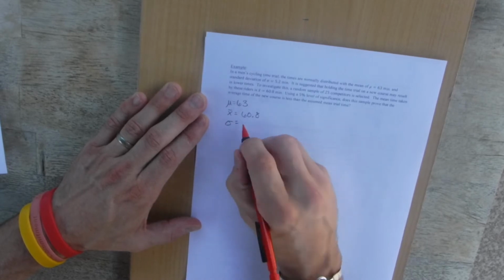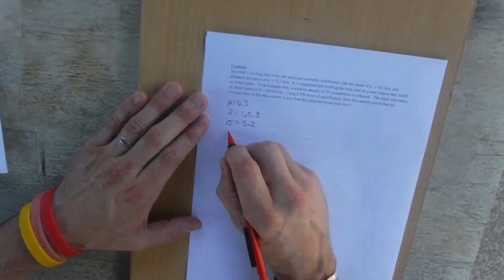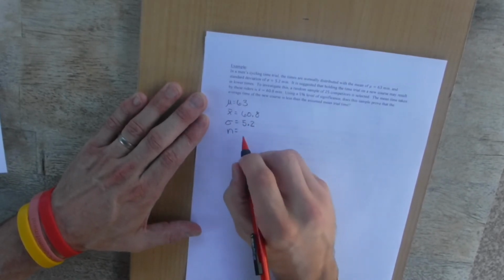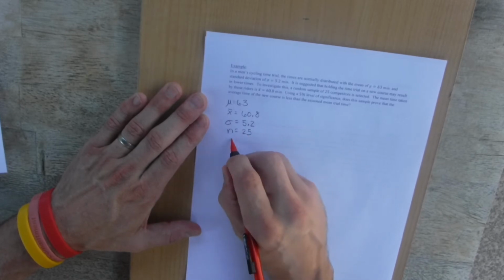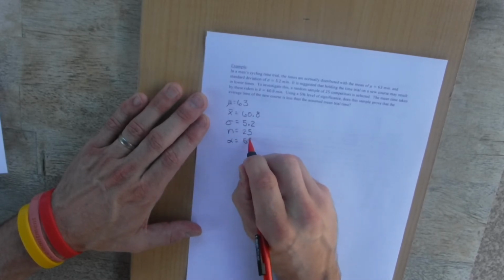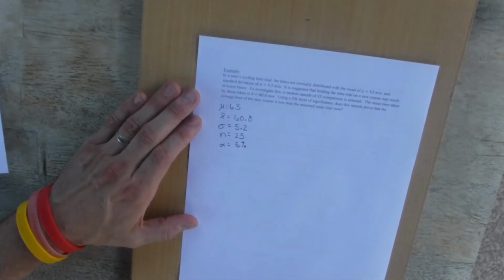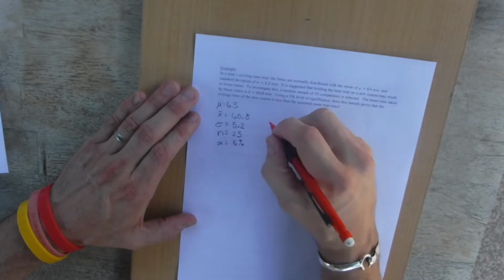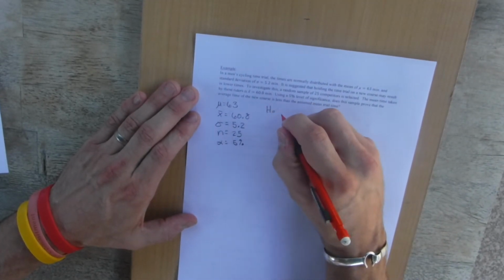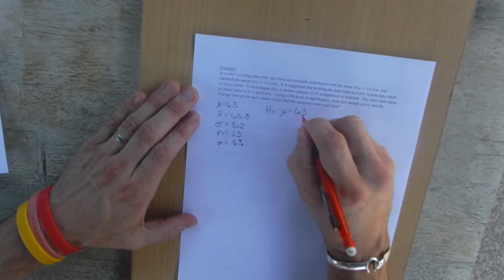We have a sigma in this situation of 5.2. The size of our sampling was 25 riders. A level of significance, 5%. All right, so the null and alternate hypothesis. So the null hypothesis is that the average is 63.